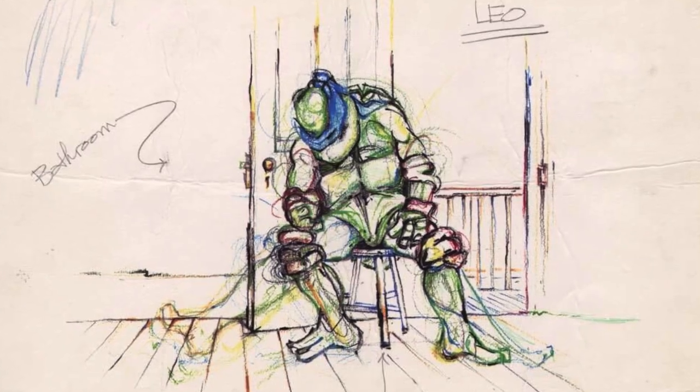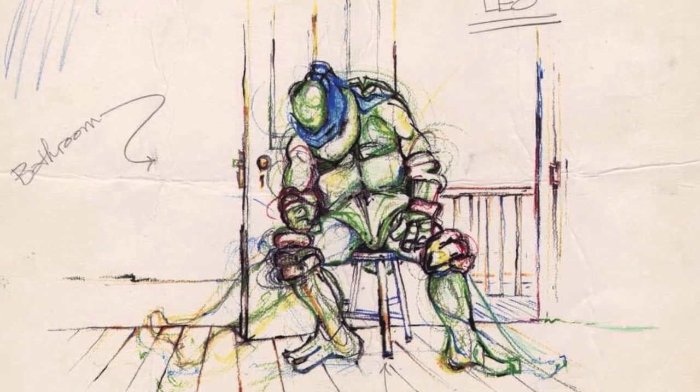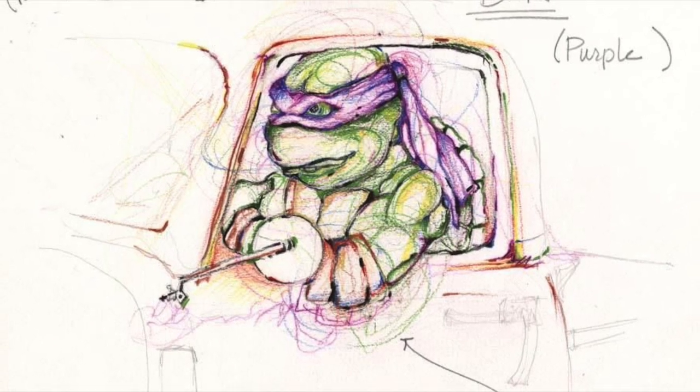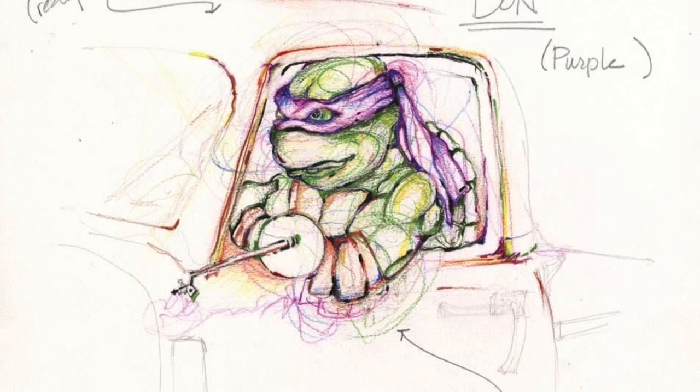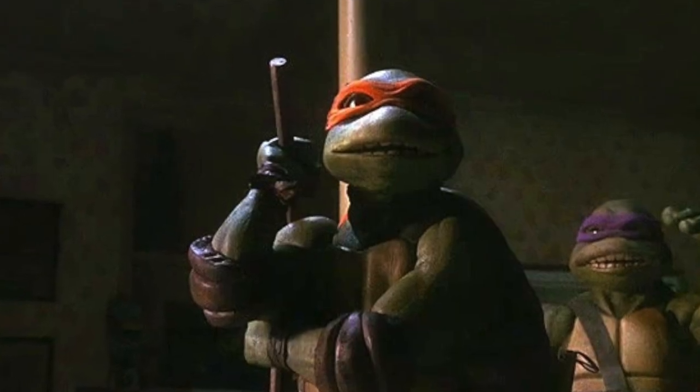Have you ever wondered when watching the movie why April sketches Leonardo when he's watching over Raphael after he's been jumped by the Foot Clan, and then she sketches Donatello when he's working on the truck with Casey Jones? But for whatever reason, she doesn't sketch Michelangelo at any time during the film.